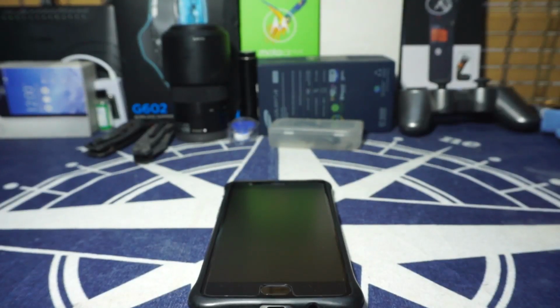Hey guys, it's Kugli again with another ROM review, and this time I've got the Nitrogen Oreo ROM for the OnePlus 3, so stay tuned for that.